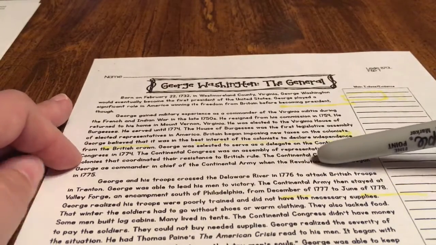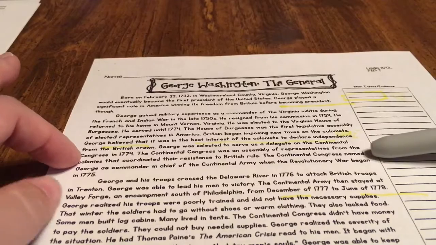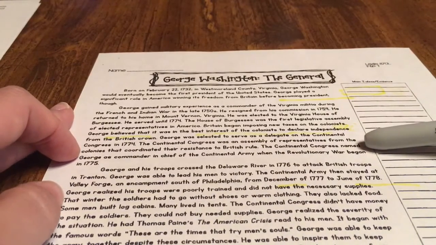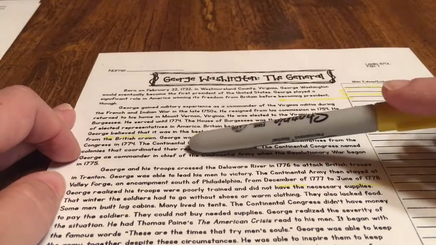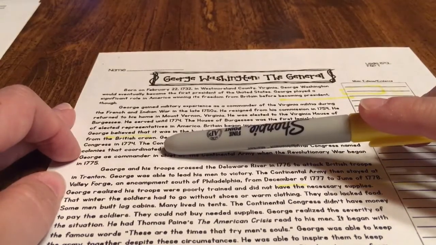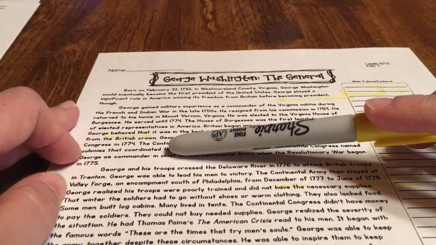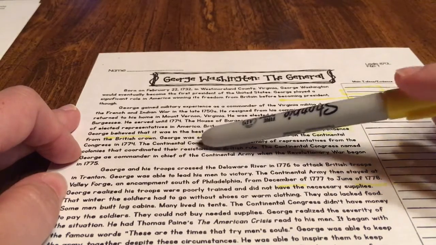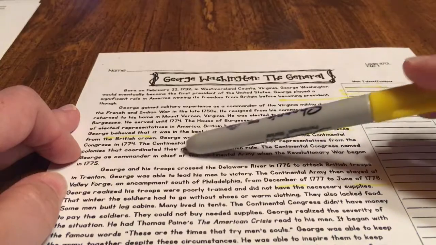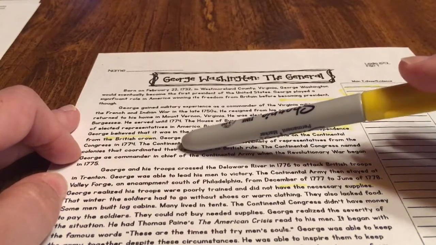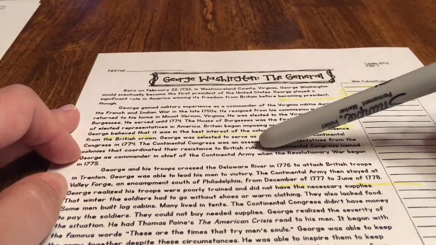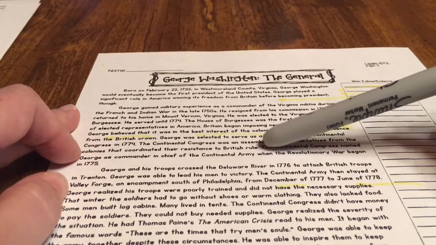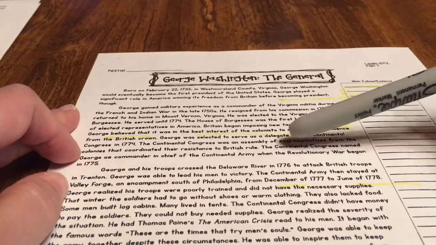The Continental Congress was an assembly of representatives from the colonies that coordinated their resistance to British rule. Coordinated kind of reminds me of how you coordinate your clothes every day. You're going to have matching shirt and pants, like you're going to match your outfit. So they wanted to get together to make sure everybody matched or everybody was on the same page about going against British rule and trying to get out from underneath the British power.